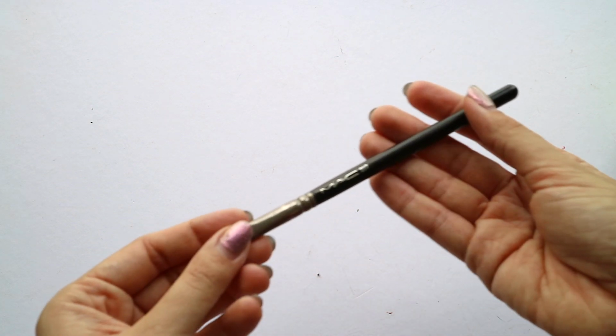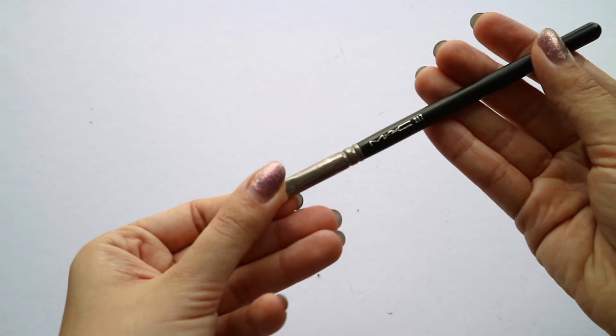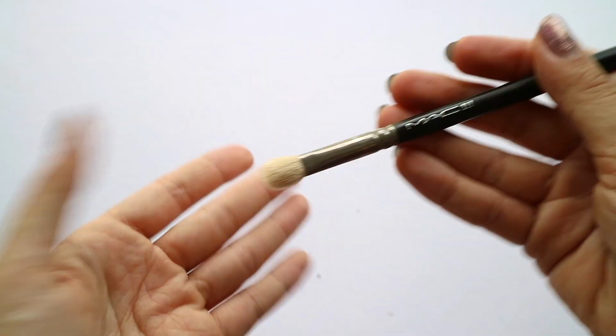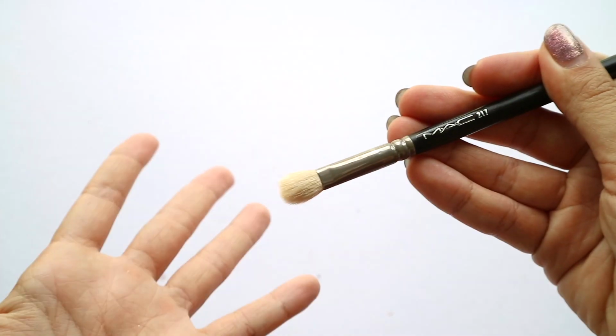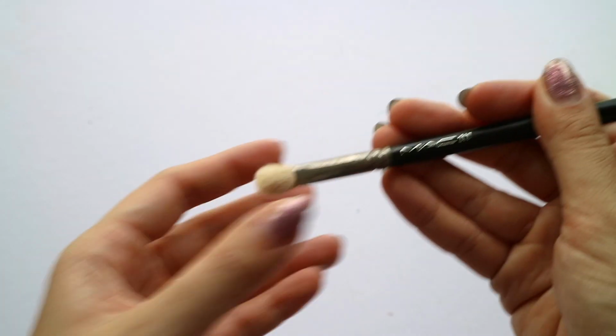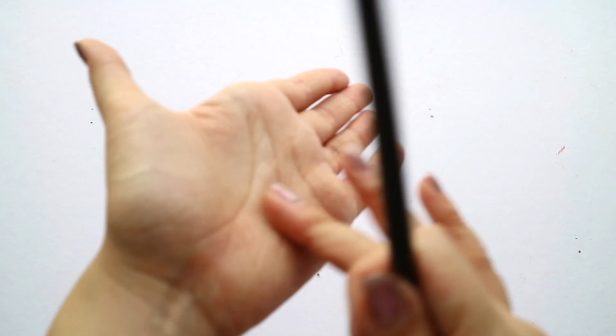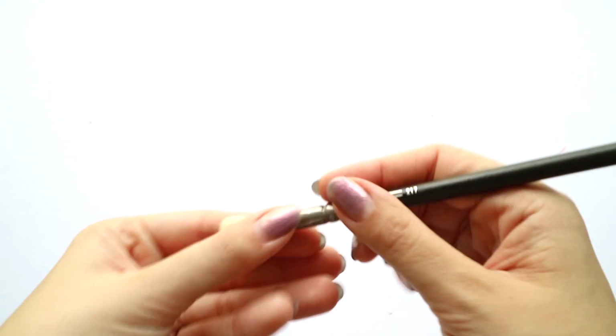But other than that, I've been doing that for years, and this MAC brush has been with me for 7 years. So definitely take care of your brushes well. You don't have to buy them over and over again if you treat them well. The tools like the ones I mentioned are useful, but if you don't want to do that, you can always just use your hands to wash it out. It's perfectly fine.